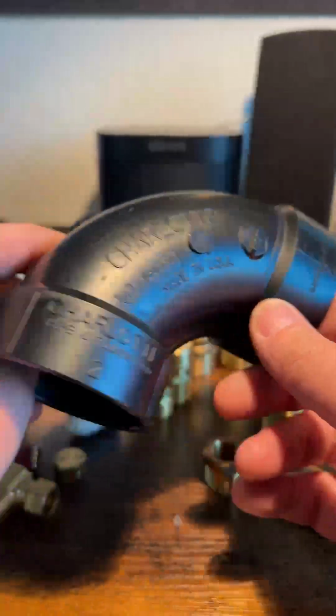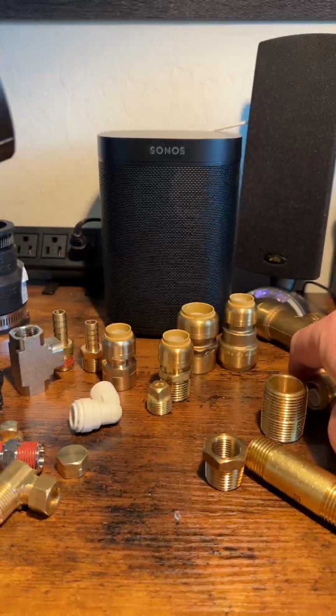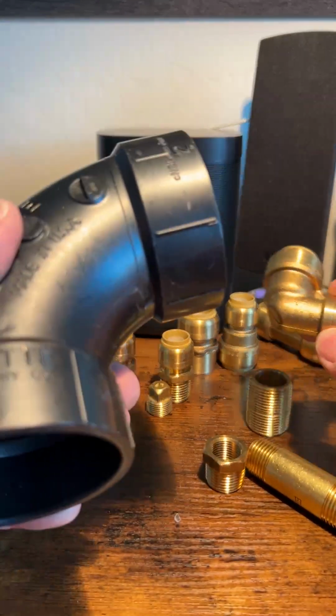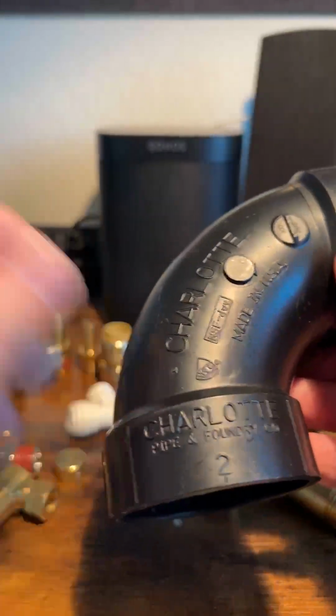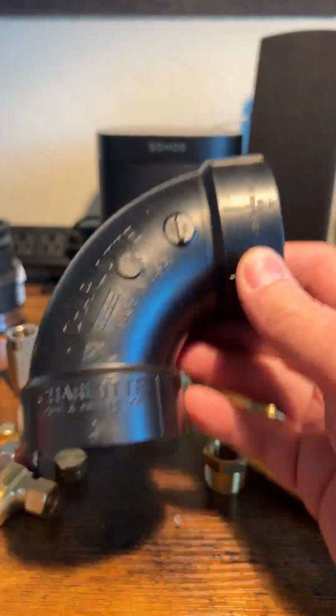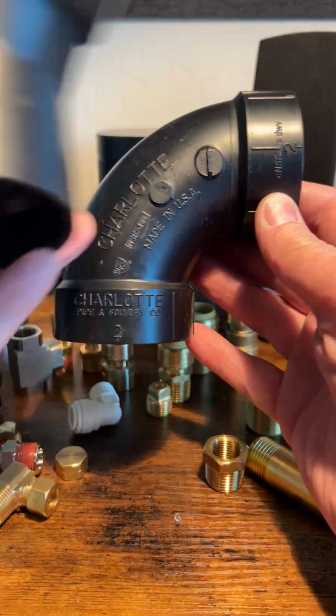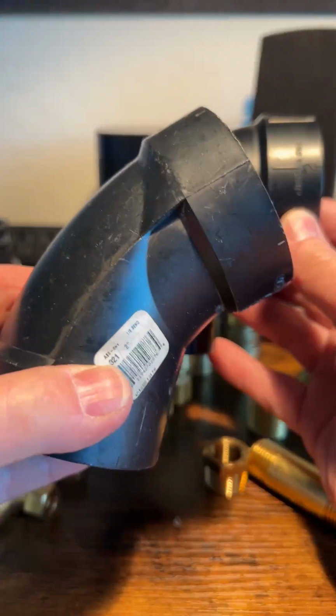So fittings, they're the same as these little guys. They're going to be 90s, right? There's going to be 45s. So this is a 90-degree elbow. And then you have 45-degree elbows.